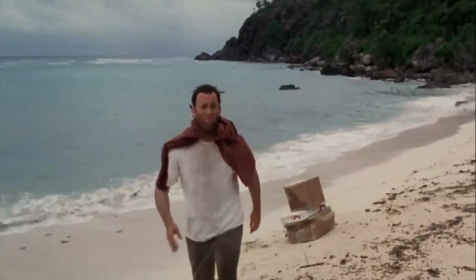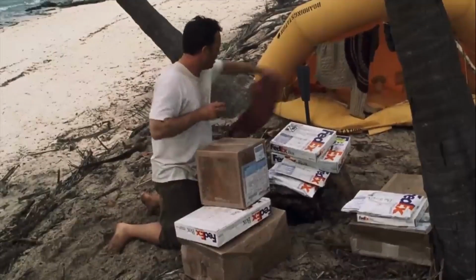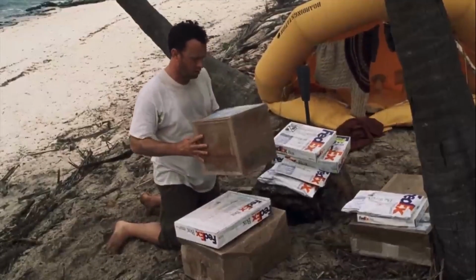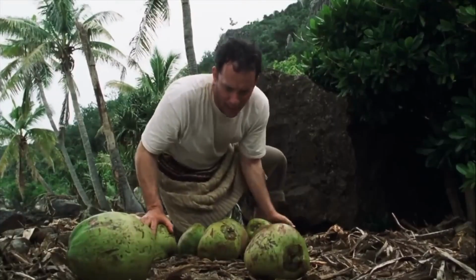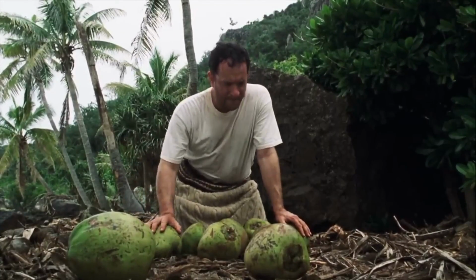For character versus nature, look at the movie Castaway. The main character's plane crashes, he gets stranded on a deserted island, and survival then becomes the thing he values most. Nature threatens to break his spirit, and he has to learn to embrace nature in order to survive.